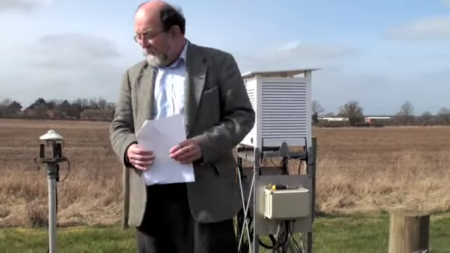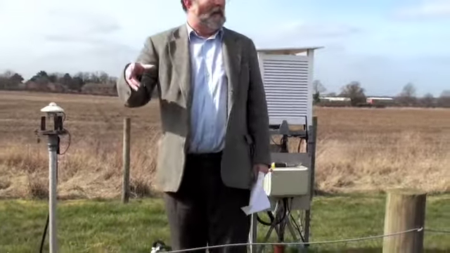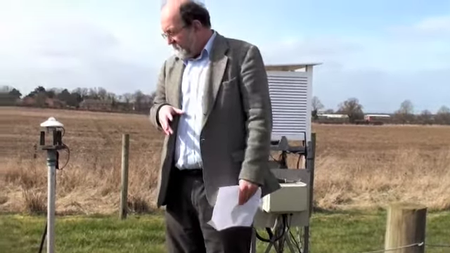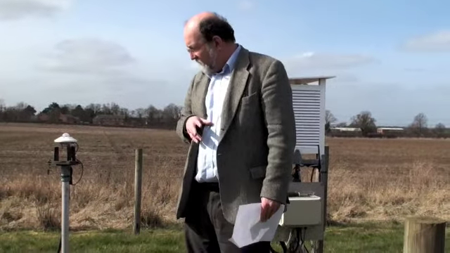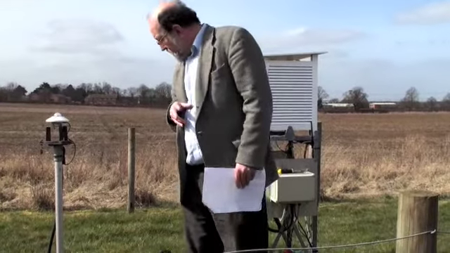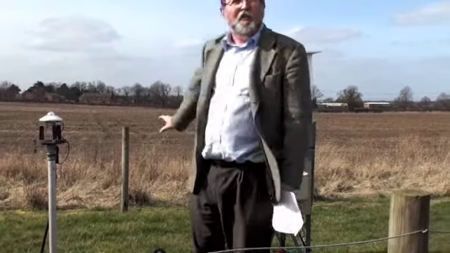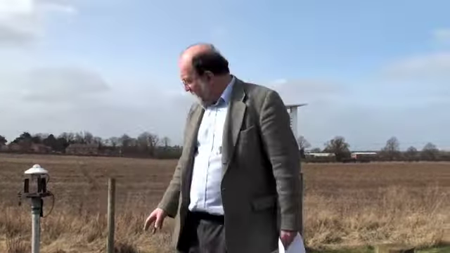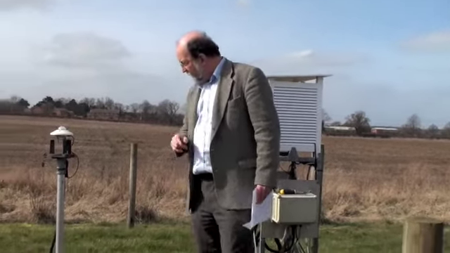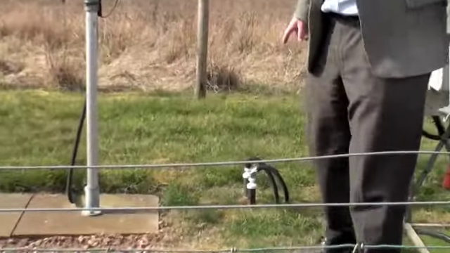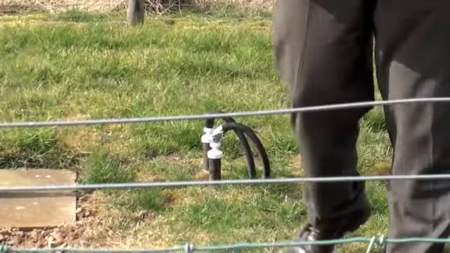This particular site, because the interest here has always been agriculture, they've got a number of extra measurements. They're particularly interested, for example, in soil temperatures, and these pipes going into the ground are measuring the temperature of the soil down here. At least I assume that's what they are.